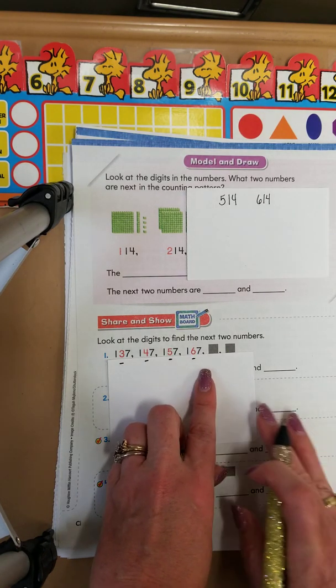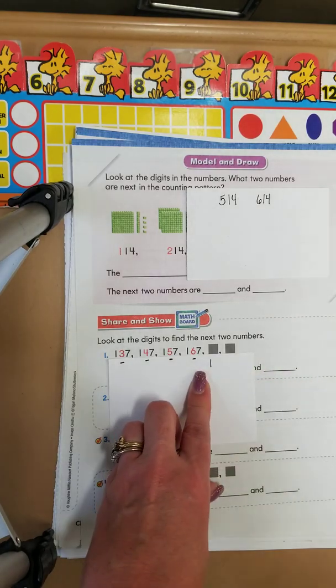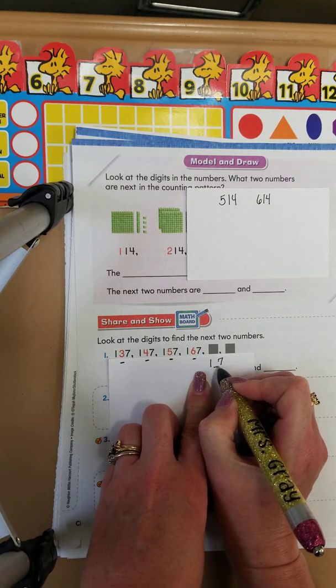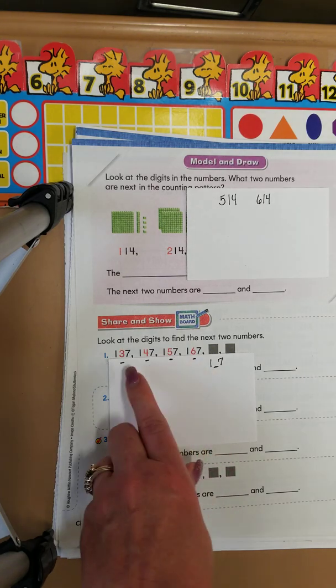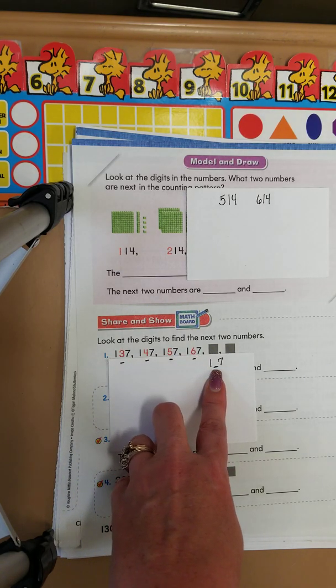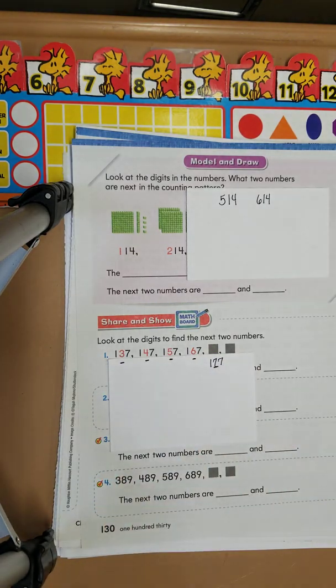So for the next number, I know that the hundreds is still going to be 100. I know that the 1s is still going to be 7. I'm just simply looking at what my tens number is going to be. 3, 4, 5, 6. Well, what would be next? Of course, it's going to be 7 because 7 comes after 6. So that next number is 177.